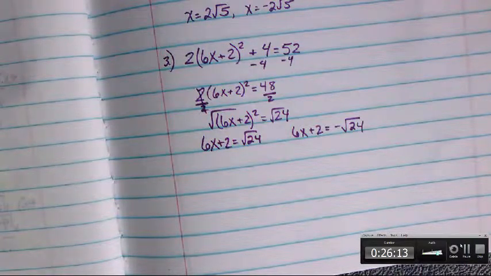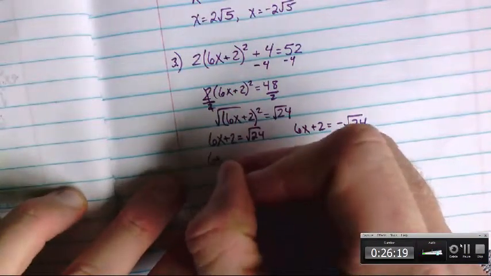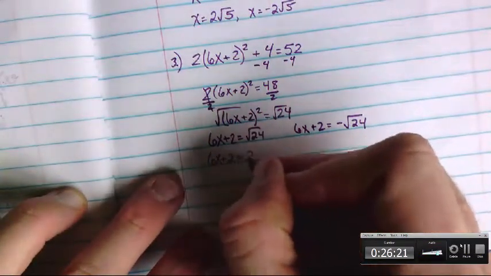4 times 6? And which of those square root? 4. So it becomes 2 radical 6.